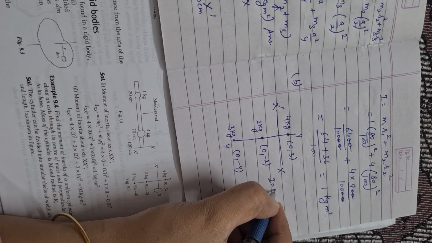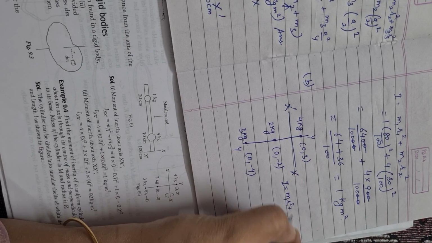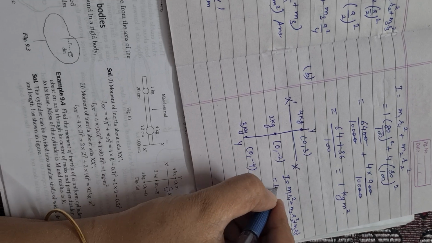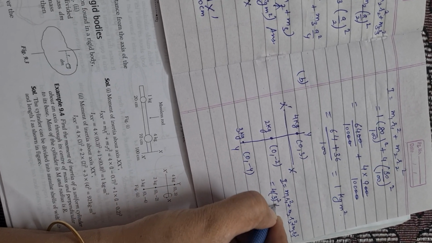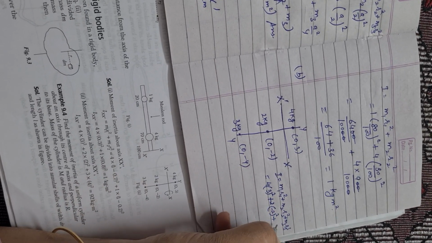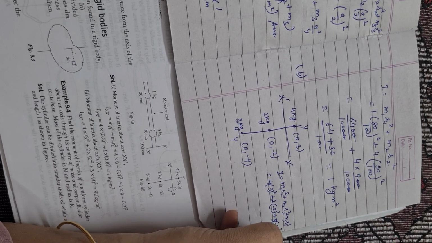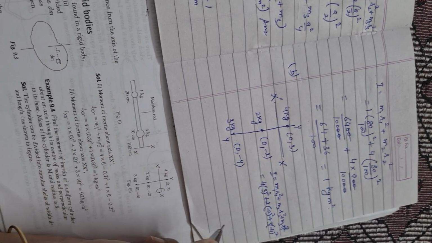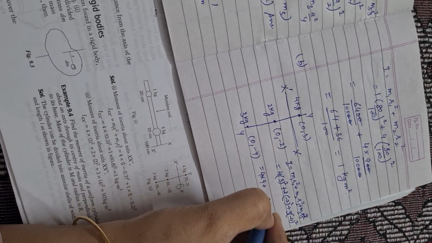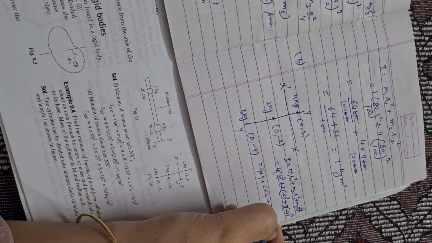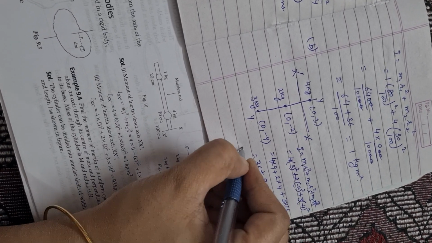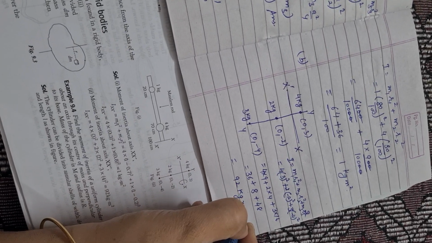Then your I becomes equal to m1 r1 square plus m2 r2 square plus m3 r3 square, which is equal to 4 times 3 square, plus 2 times minus 2 square, plus 3 times minus 4 square. You can ignore these negative signs here because we are taking squares. Then 4 times 9, 2 times 4, 3 times 16: 36 plus 8 plus 48 becomes equal to 92 kg meter square.